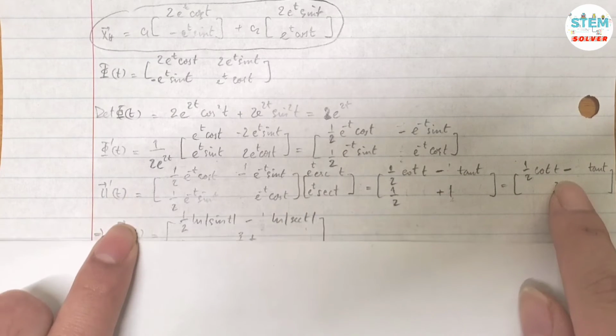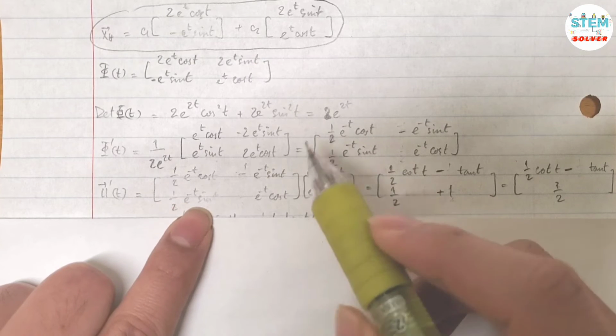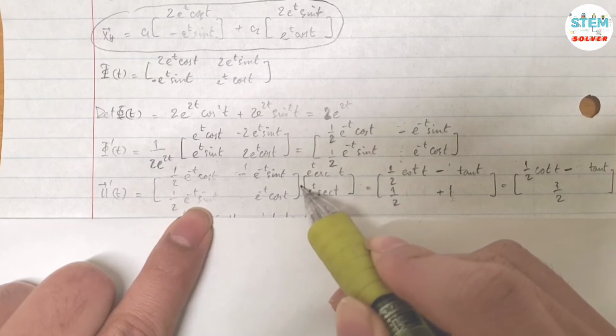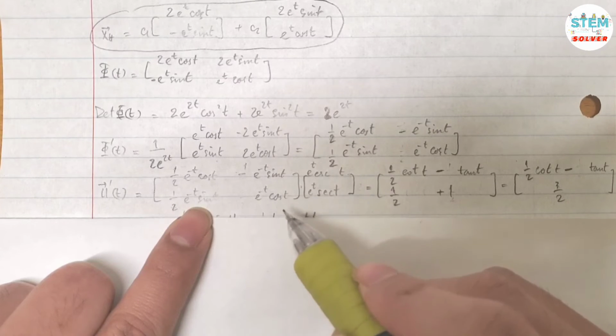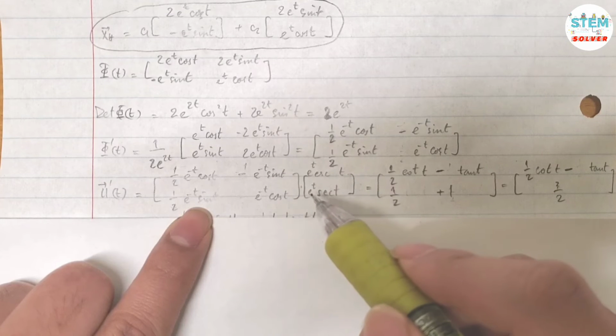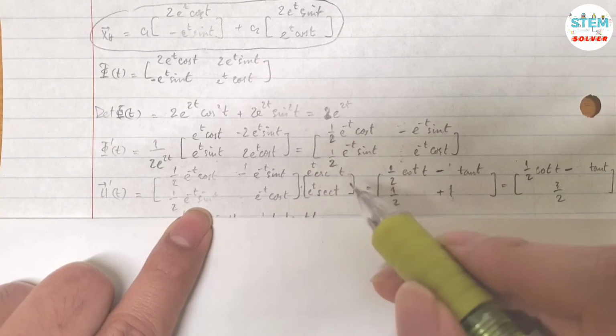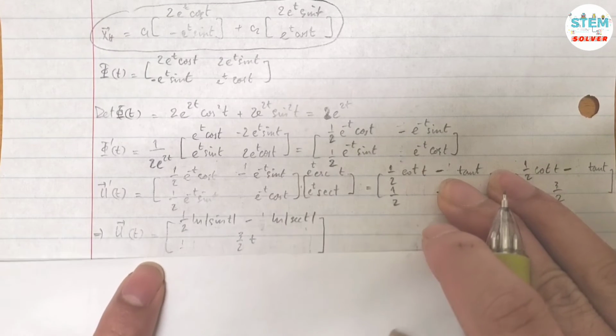Simplify it, you will get this one. So here's a little note from me. When you multiply matrices together, do not switch their order. It's not like when you multiply variables or numbers together. For example, A times B is not the same as B times A for matrices. Okay, keep that in mind, please.